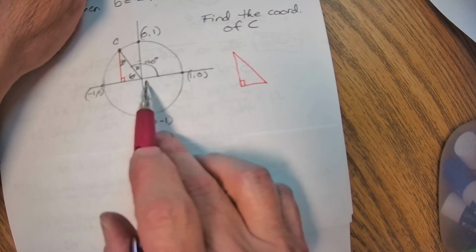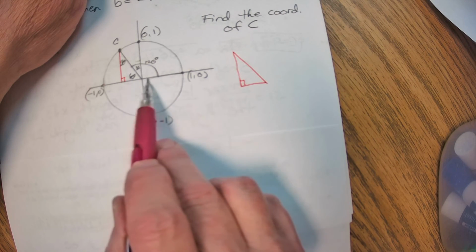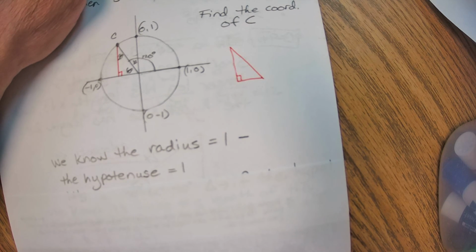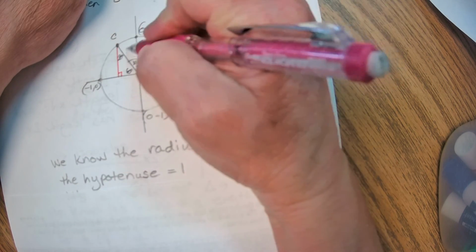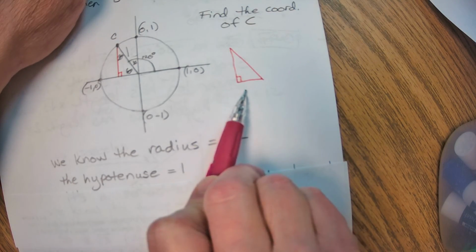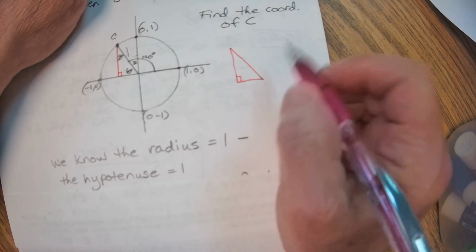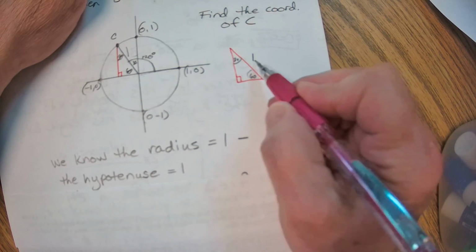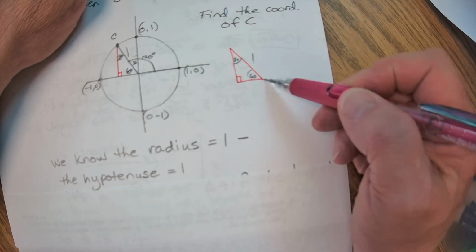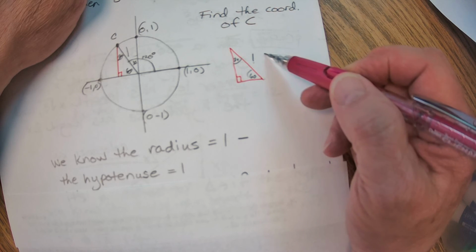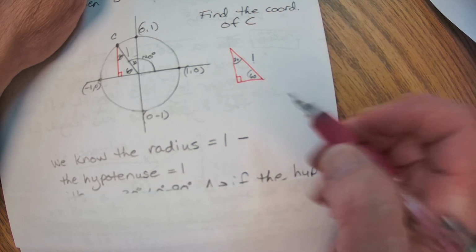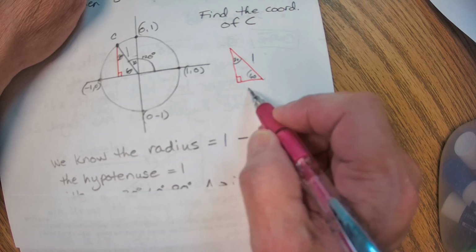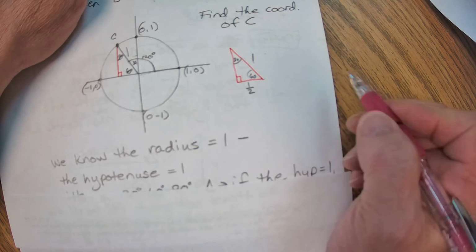And notice also what the radius of this circle is. The radius is 1. And so that means that this hypotenuse is 1. So let's recreate that triangle that's right here and put in what we know. I know that this is 60, this is 30, this is 1. And remember that the hypotenuse on a 30, 60, 90 right triangle is twice the length of the shortest leg. Well, this is the shortest leg because it's across from the smallest angle. So if this is twice what this is, I know that this is 1/2.